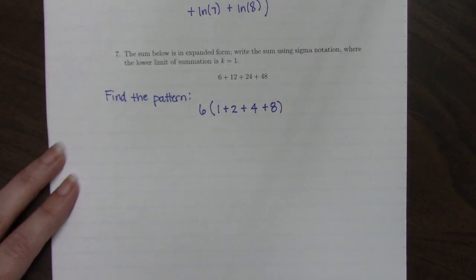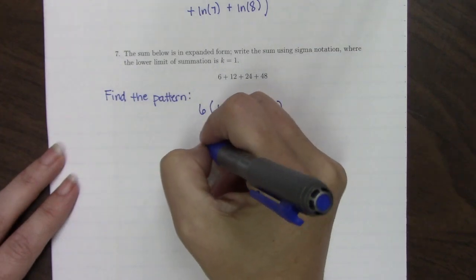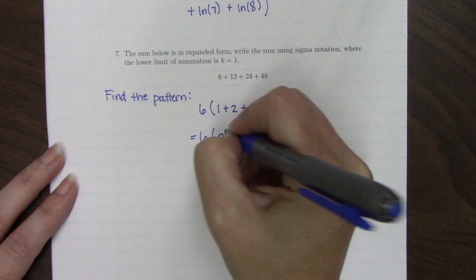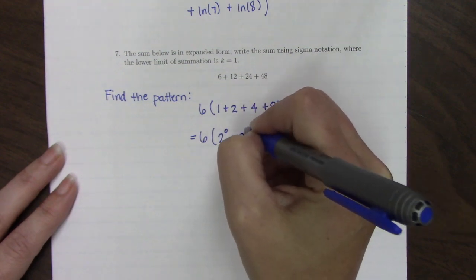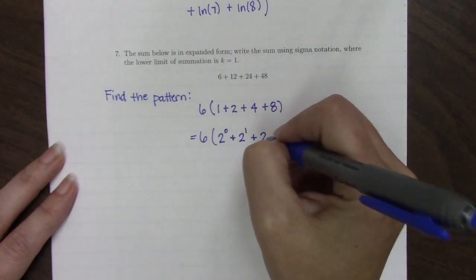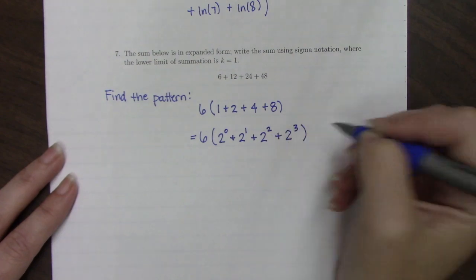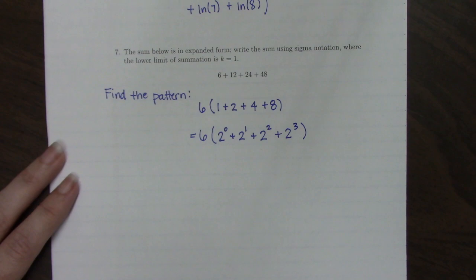Do I notice a pattern here? And they're all powers of 2. So I can write this again and say, well, let's write 1 as 2 to the 0, 2 as 2 to the 1, 4 as 2 squared, and 8 as 2 cubed.